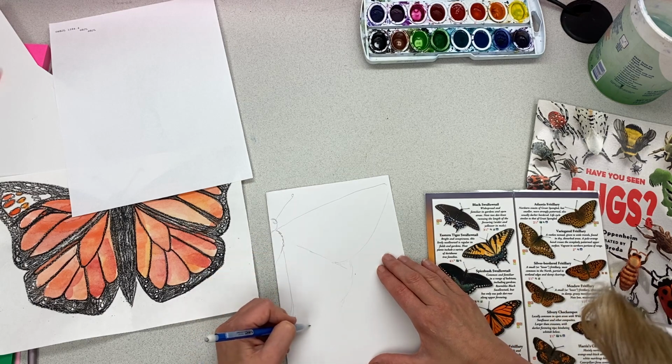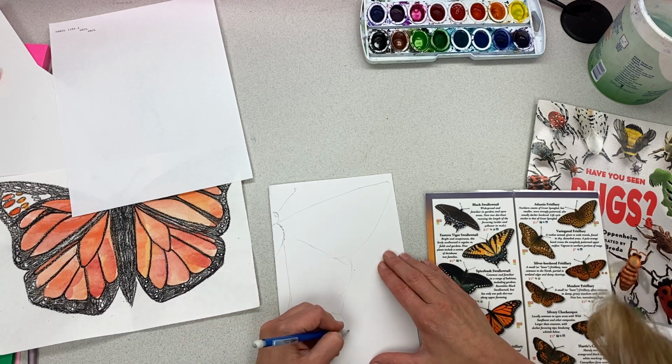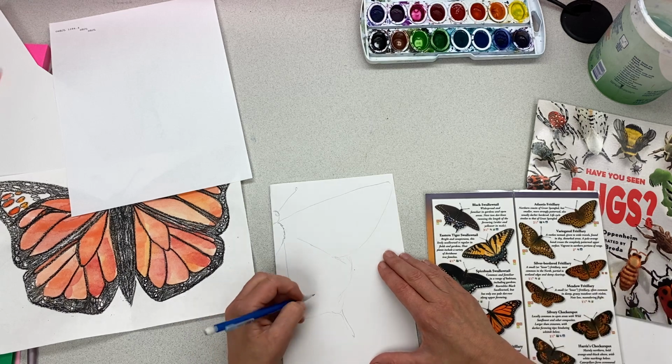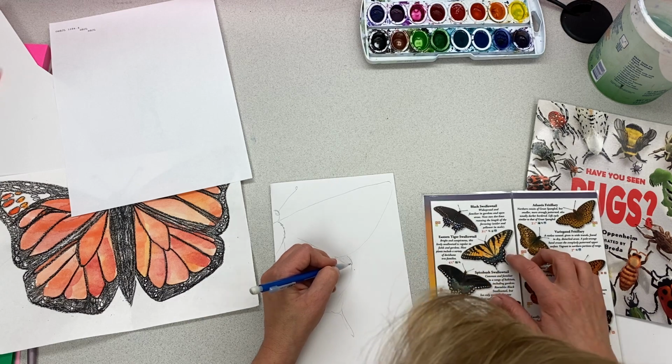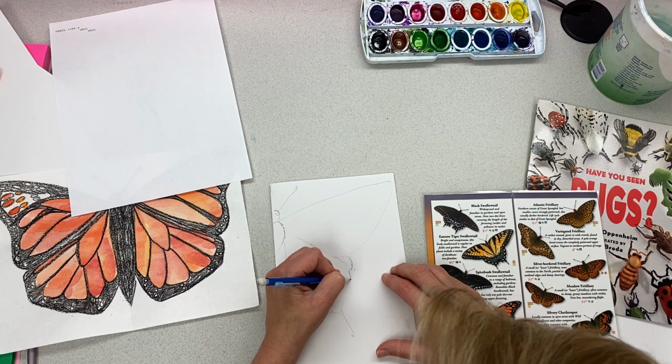But when you're drawing, you can just draw really lightly and get the basic shape in there, and then add the details as a second step. You don't have to make the details perfectly right away.